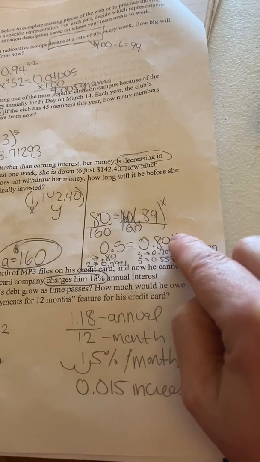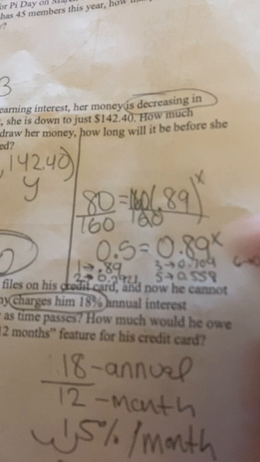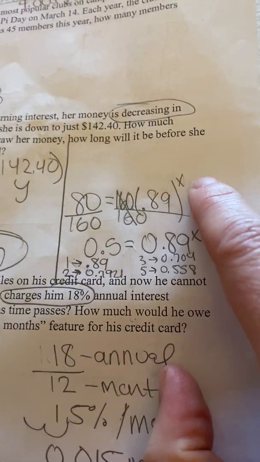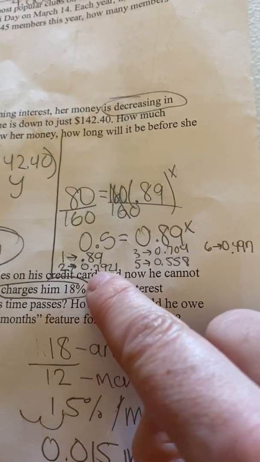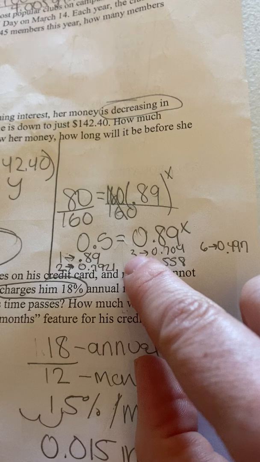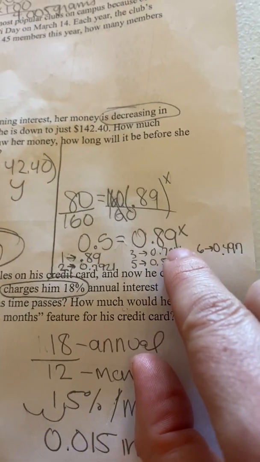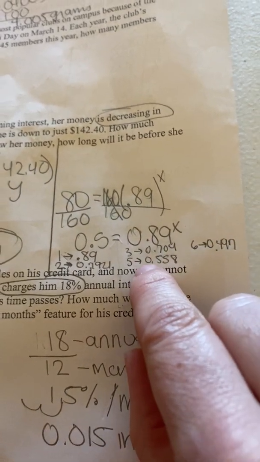If x was 1, 0.89 to the first power is 0.89. If x is 2, see if I can get that to not be so blurry. There we go. If you put 0.89 squared, you get 0.7921. If you put in 3, you get 0.704. And then I started realizing, you know what, this is not moving as fast as I want it to. So then I skipped around.